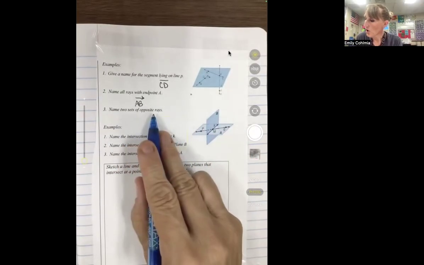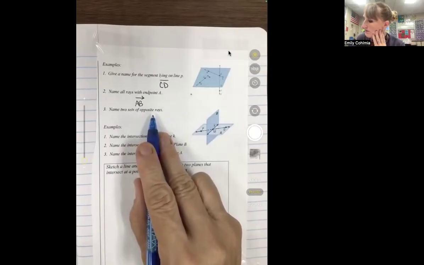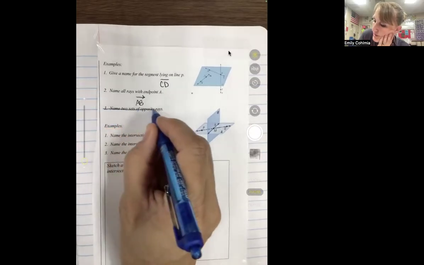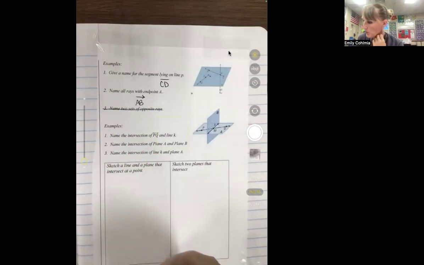Name two sets of opposite rays. We're going to skip that one because we don't have any opposite rays at all on there that we can name anyway.